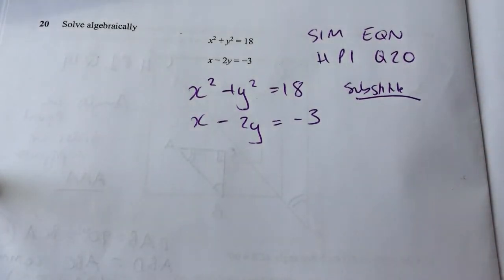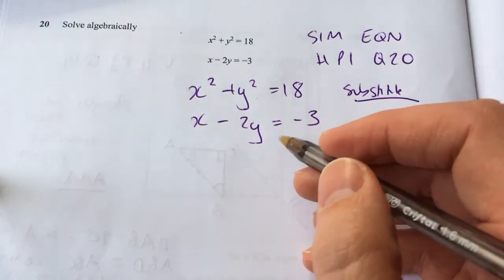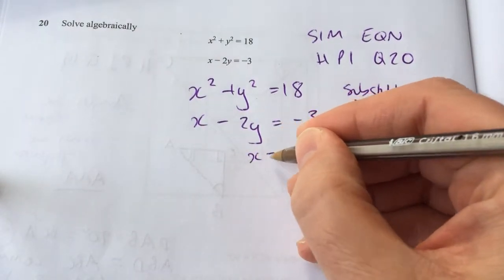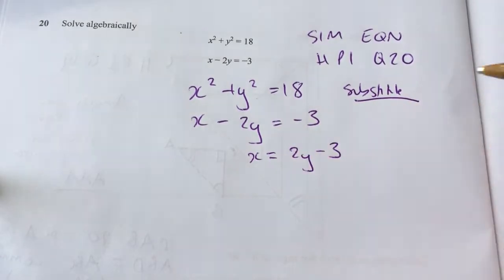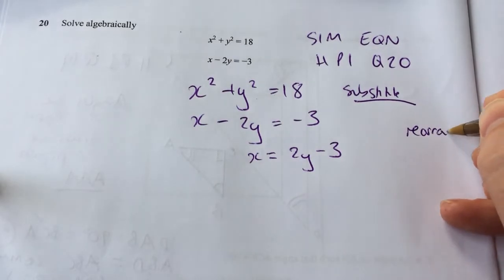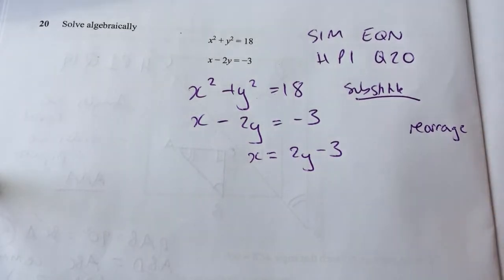But what we first need to do is try and rearrange it so that one is the subject of the formula. And I'll make x, so I'm going to move that to be 2y minus 3. So a lot of skills that we were using already. I have a few videos on rearranging.